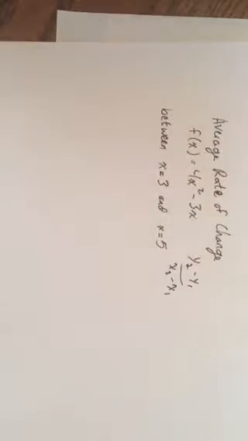Okay, so let's look at how to find average rate of change of a function. So say we have a function f of x equals 4x squared minus 3x, and we want to find the average rate of change between when my x is 3 and when my x is 5. So again, I'm going to write out y2 minus y1 over x2 minus x1, because average rate of change is again generally just my slope.